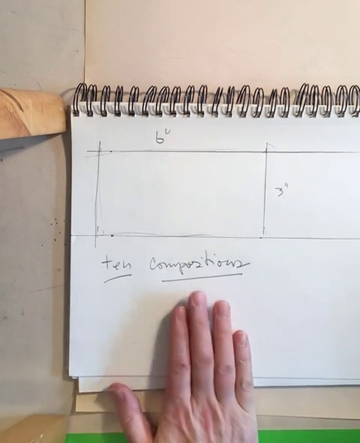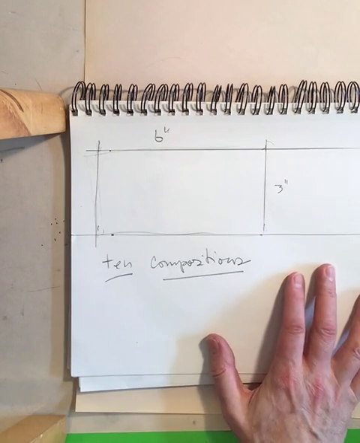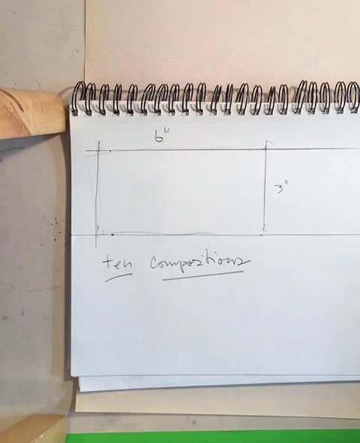Any questions about this or comments for me? No. All right.